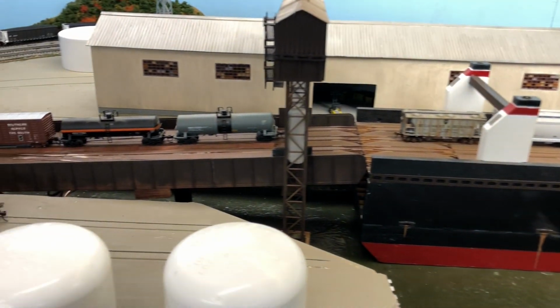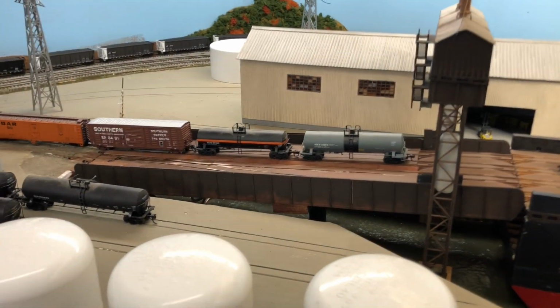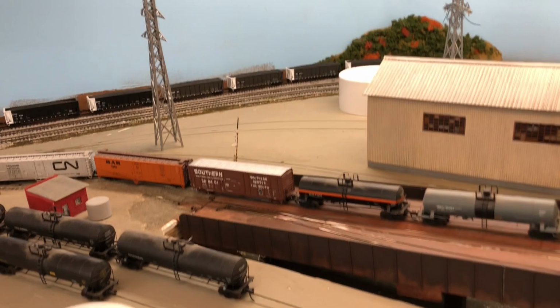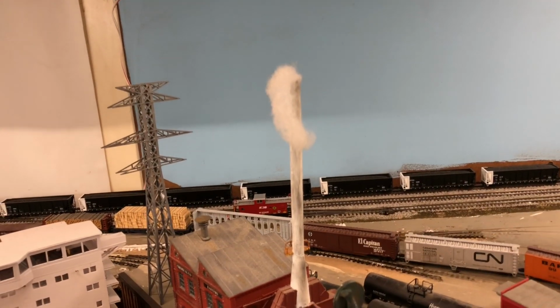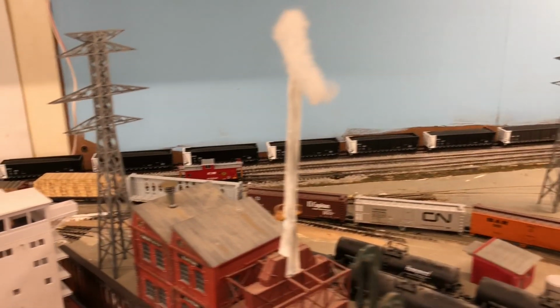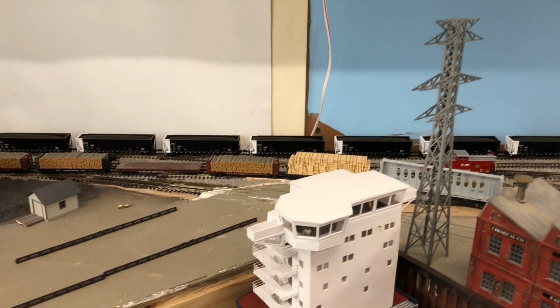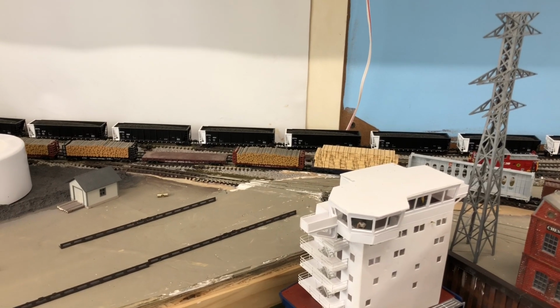Now this is how this works. Once the train gets off the apron here, the way the ferry makes it up to the second level is through a system that I showed in other videos.